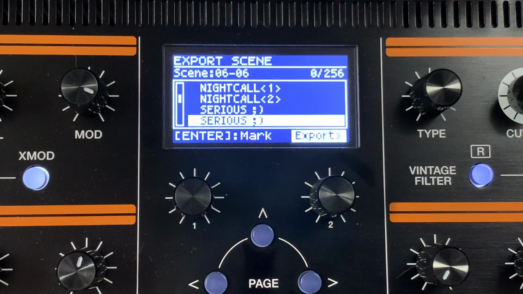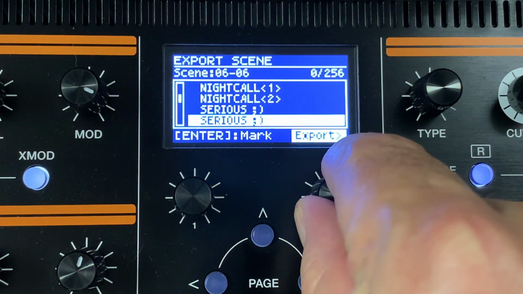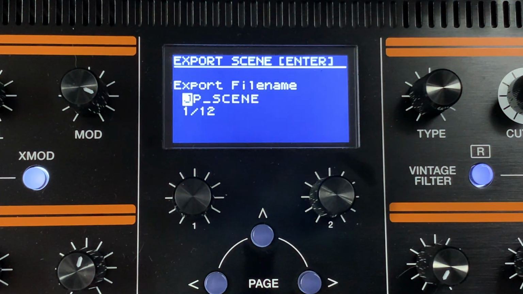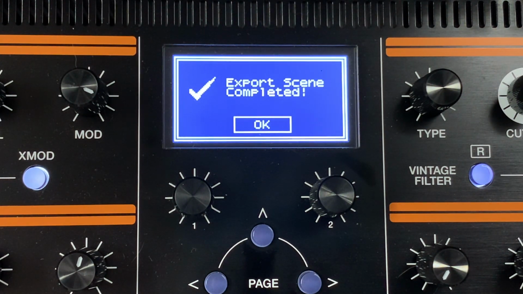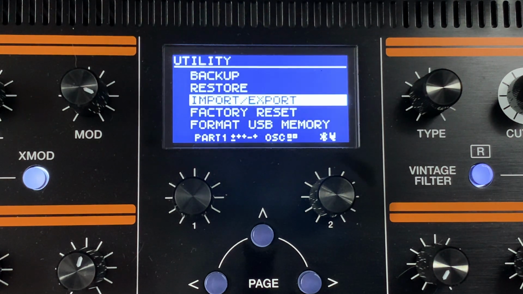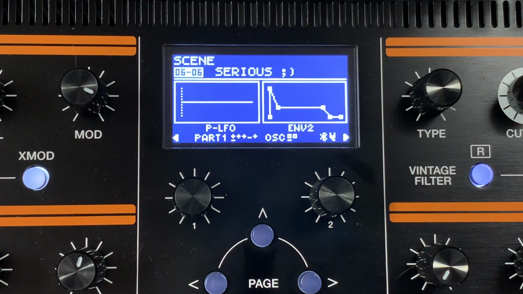If you saw my previous video on how to use step edit, you saw me create a scene with sequences on each part based on a certain famous 80s instrumental. Visit my blog at JUPITER-Xpert.com because now I can share that file with you to play on your own.